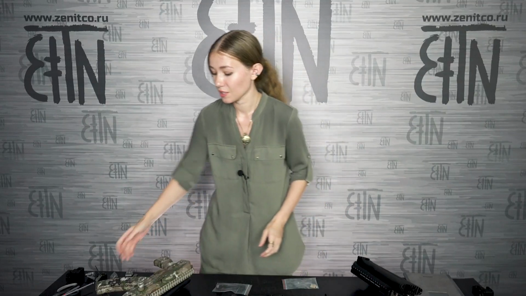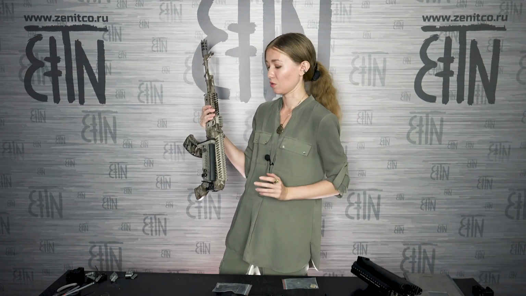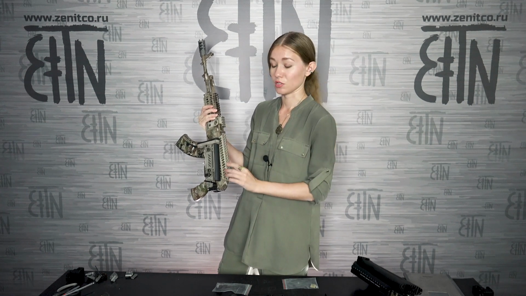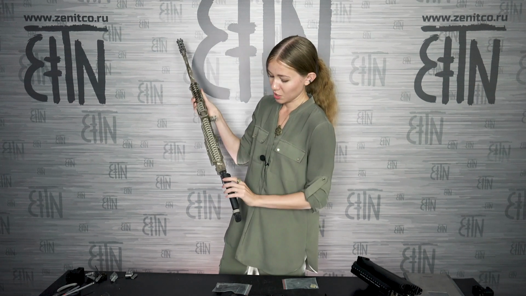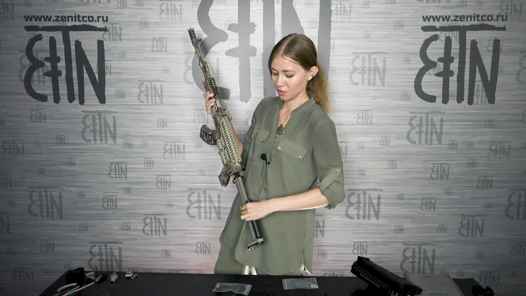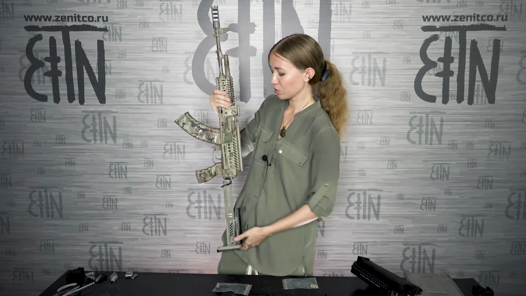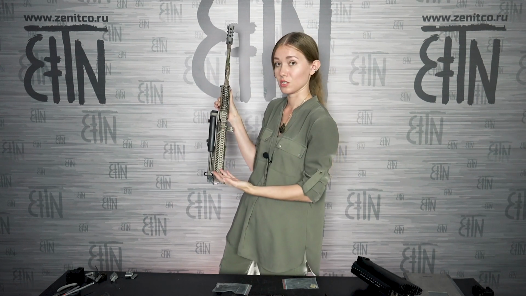This is a telescopic stock, and a great thing about it is that it can be fixed when folded at any length of the stock, and moreover it can be folded and fixed together with the B13 rail. On this rifle we have the B13 rail and the PT-1 stock. It can be fixed at the minimum length, and for example, if I make the length bigger, the maximum length, I fold it and it is fixed together with the B13 rail.